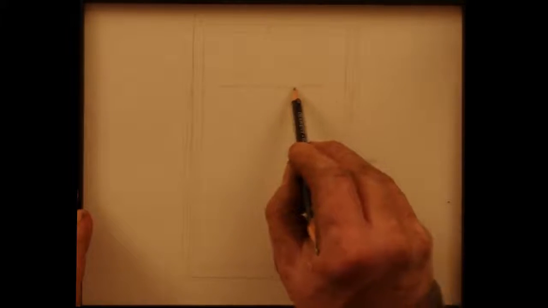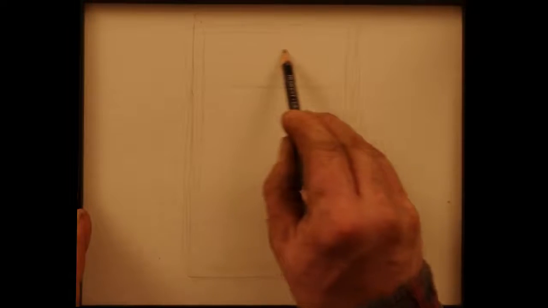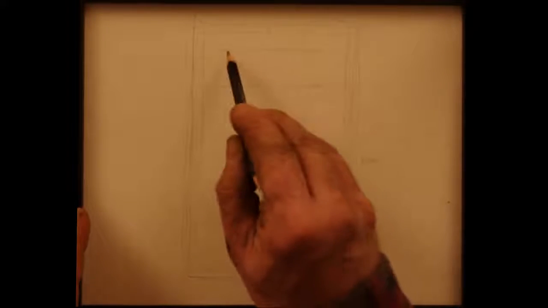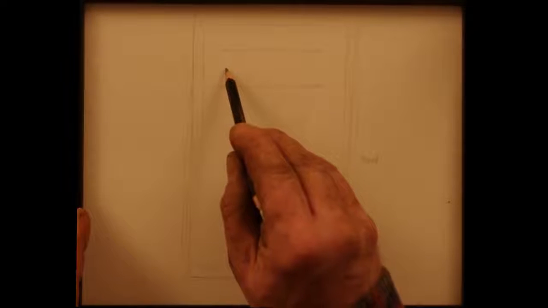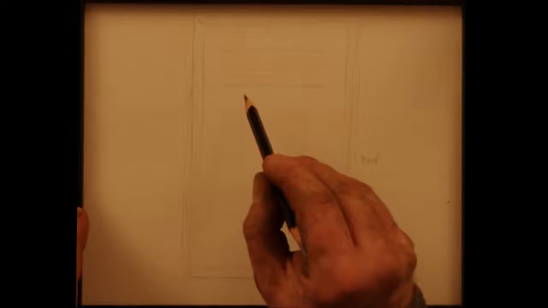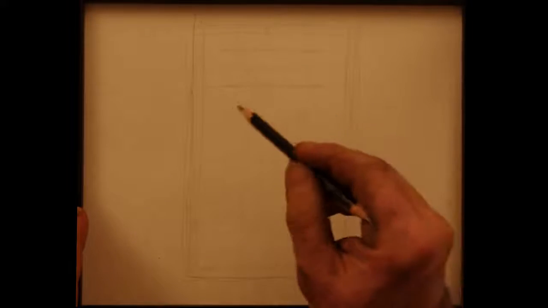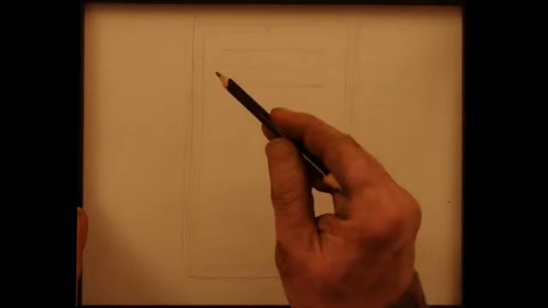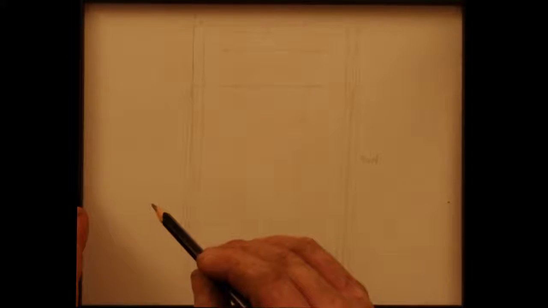So what I want you to do is to lightly pencil in the baseline and the cap height, and you'll have an X height for your text, but I want you to design your text rather than just write out the text. So that means that it's going to have an inside edge and an outside edge and a shape to the letter forms, not just a line creating the letter forms.